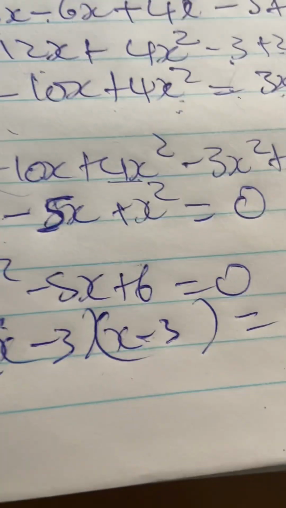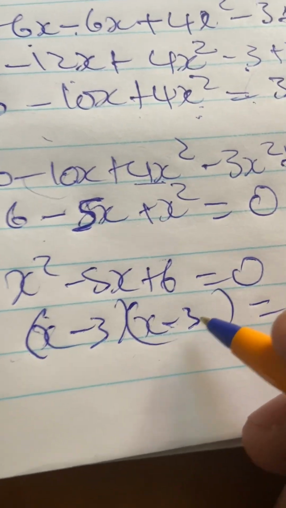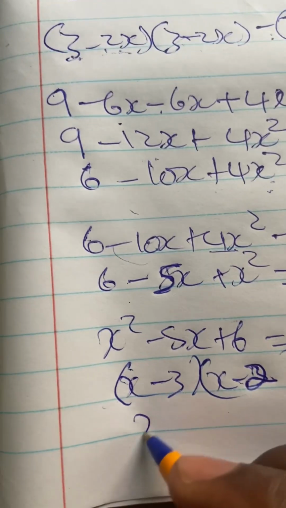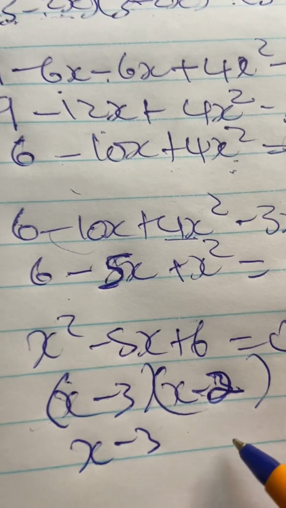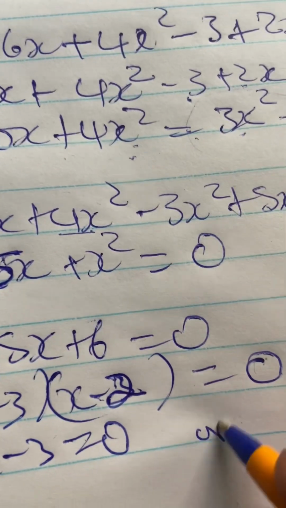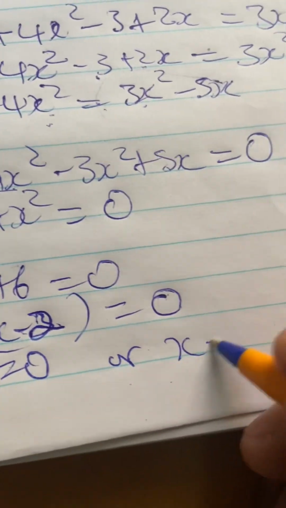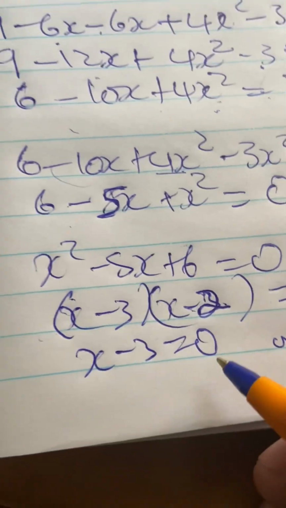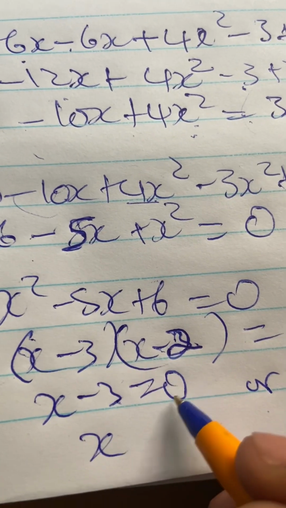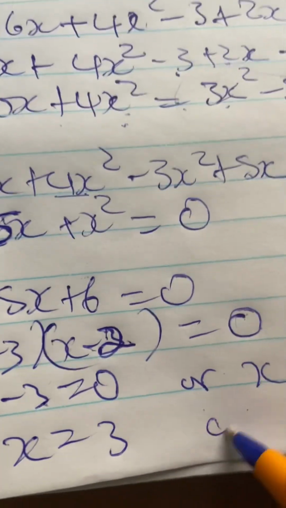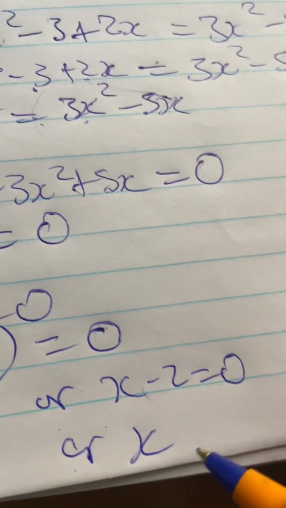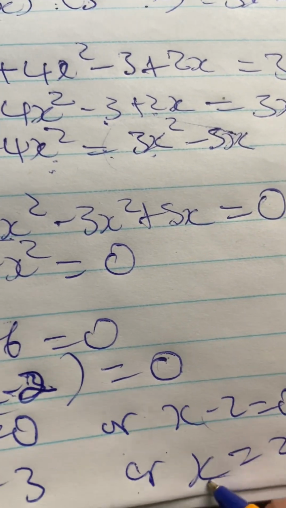Oh, sorry, it's going to be x minus 3 and x minus 2. So solve for x. Take each bracket to be equal to 0: x minus 3 is equal to 0, or x minus 2 is equal to 0. So when you take minus 3 to this side, it's going to be positive 3. When you take minus 2 to this side, it's going to be positive 2.